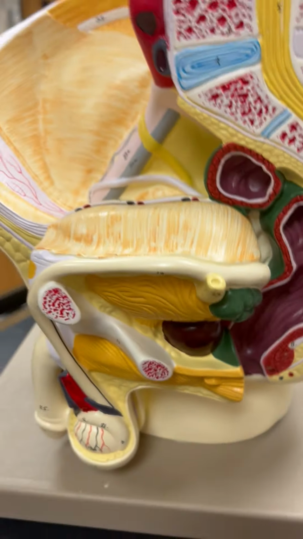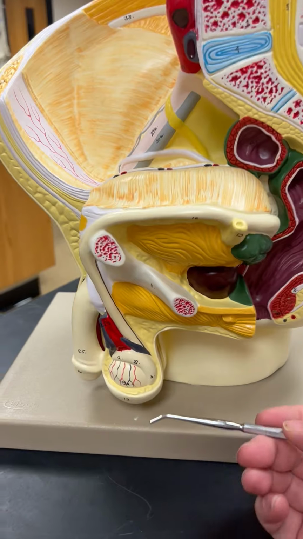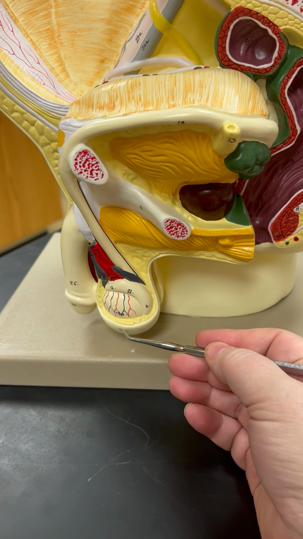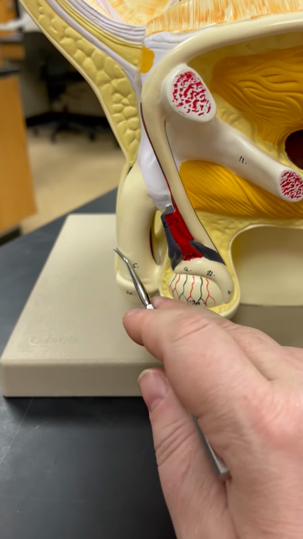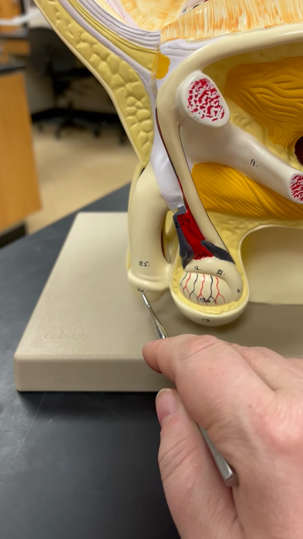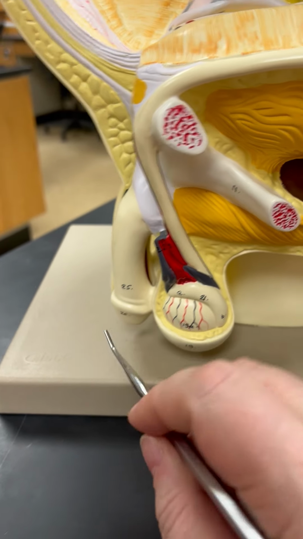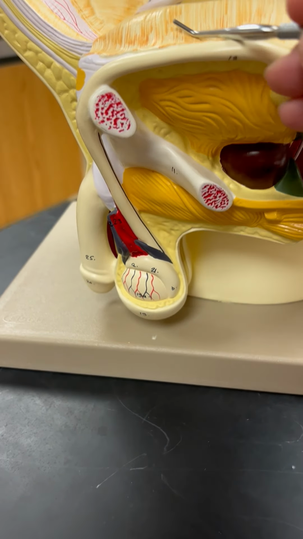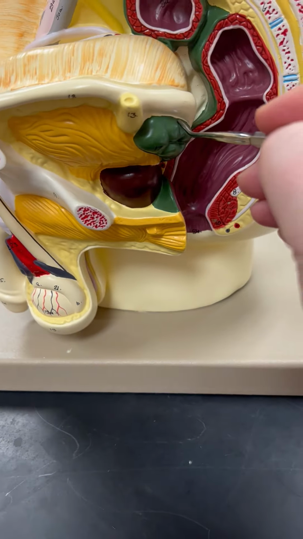Then we move over to the male reproductive model here. Of course, we can see here the testes, epididymis, and the scrotal sac. Of course, here you've got penis, glans penis, which you guys would probably generically refer to as the head of the penis. And then you've got this structure here that comes from the testes all the way up and over the bladder and comes out around the back of the bladder.